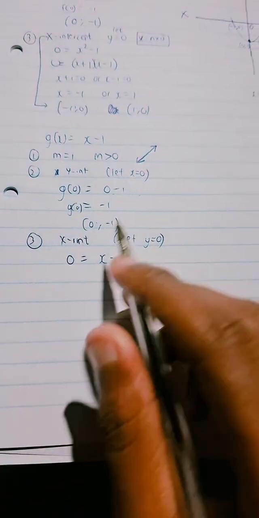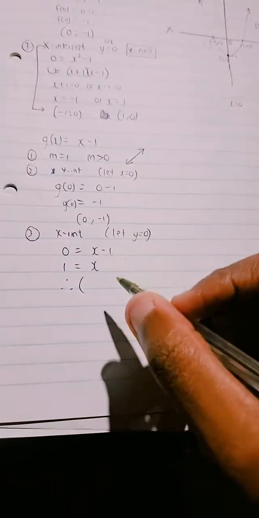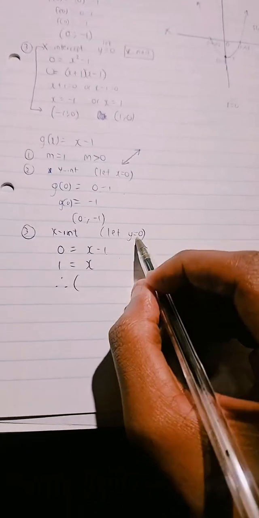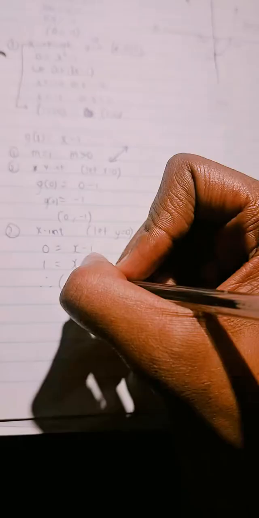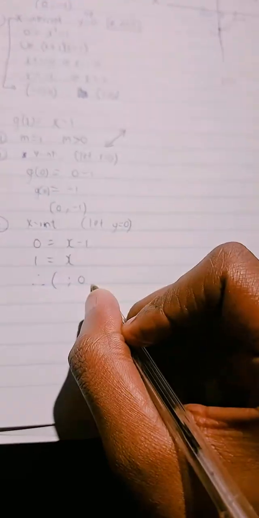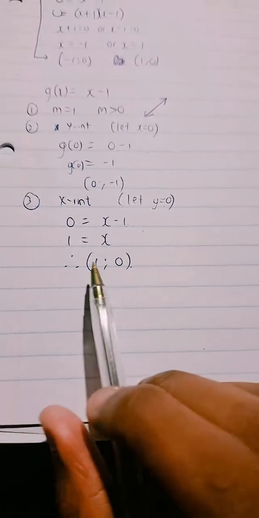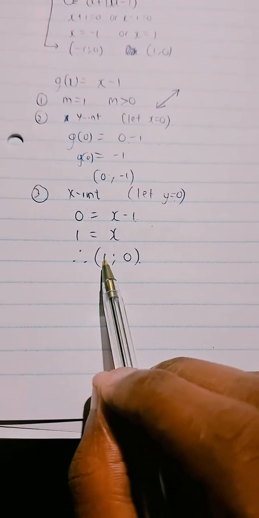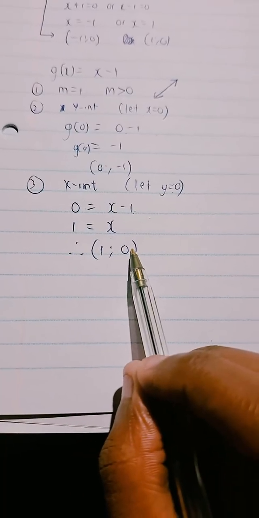We solve for x, meaning we transpose -1 to the other side. The negative becomes positive, x is equal to 1. Therefore, our points for the x-intercept, remember, it was when we let y be equal to 0. So the y value must be 0, not x. Then x must be 1. Remember, when we write our coordinates, we write our x value on the left, our y value on the right. So those are our coordinates.